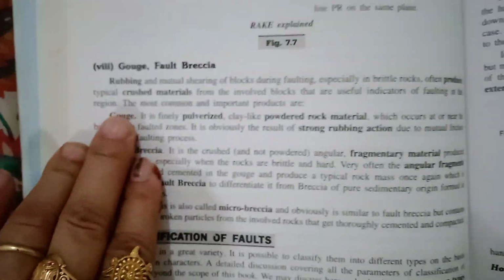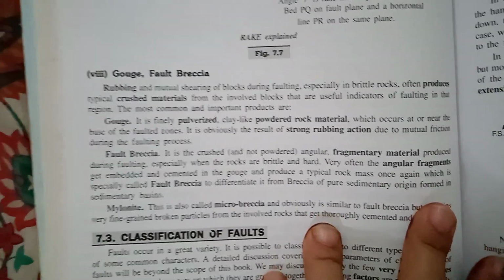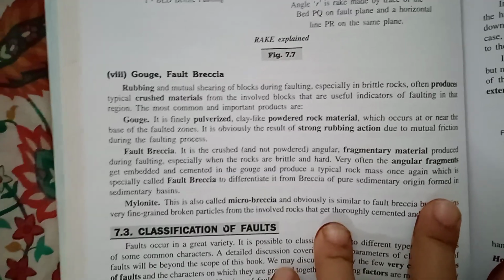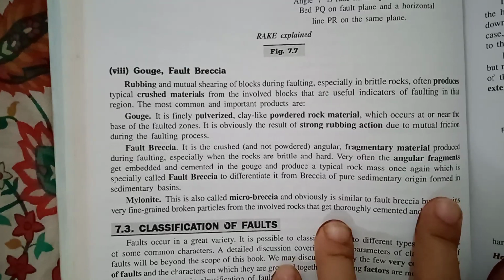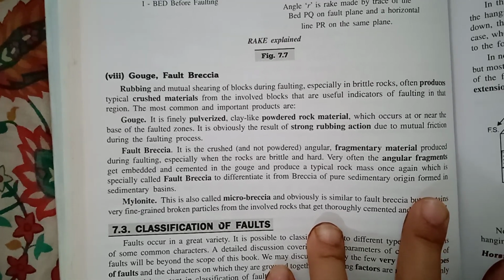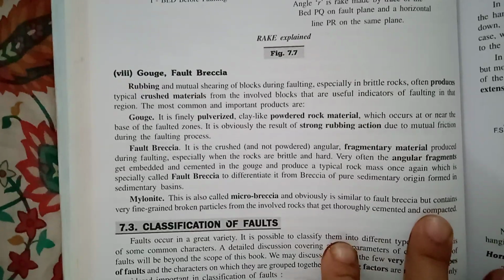Rubbing and mutual shearing of blocks during faulting, especially in brittle rocks, often produce typical crushed materials from the involved blocks that are used as indicators of faulting in that region. The most common and important products are gouge.